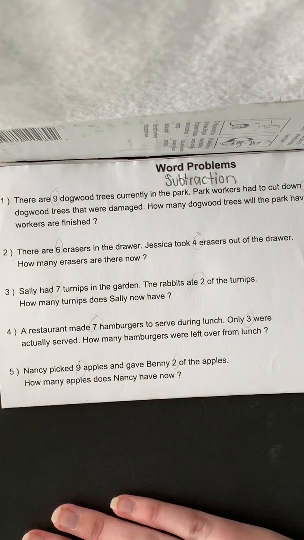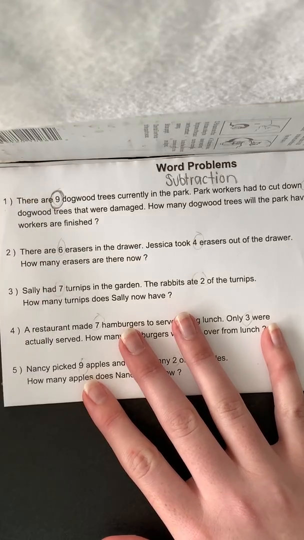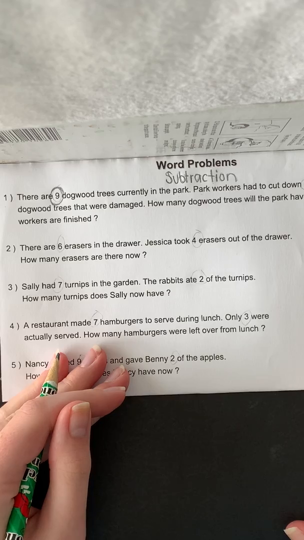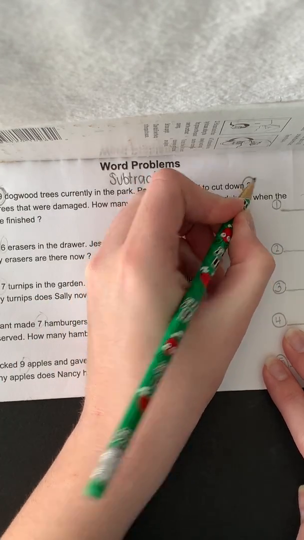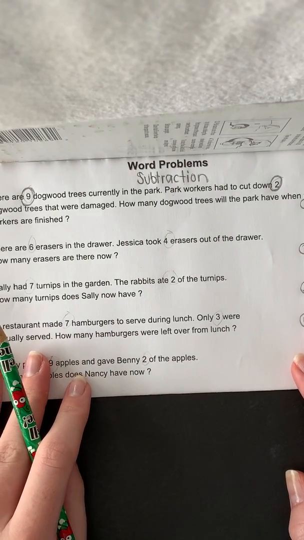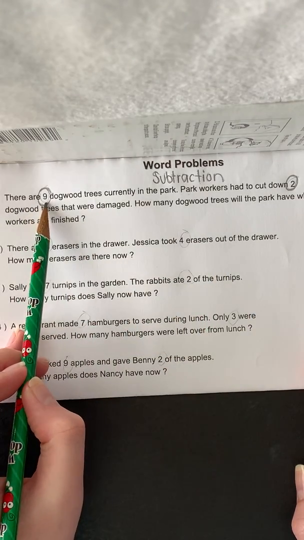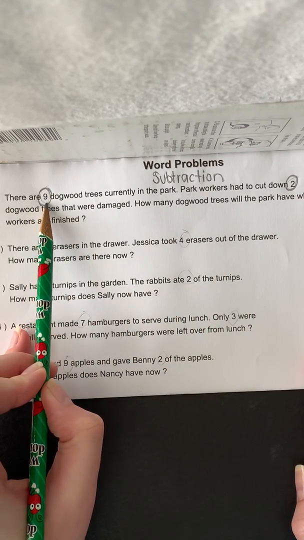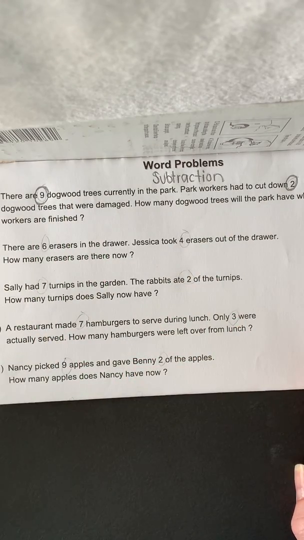I have 2 numbers in this problem. I have the number 9. I'm going to go ahead and circle that. And then I have the number 2, and I'm going to go ahead and circle the number. Now, I have 9, which is the amount of trees that they started with. And then I have 2, which is the amount of trees they cut down. I start with 9. I'm going to take away 2.